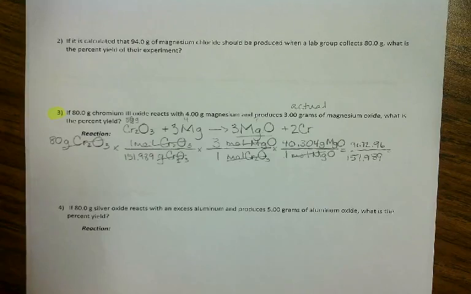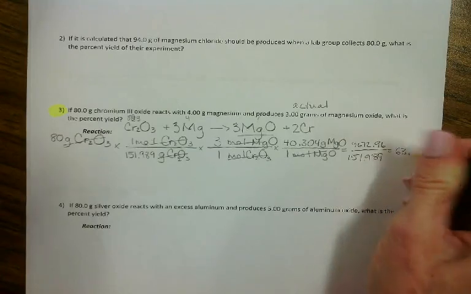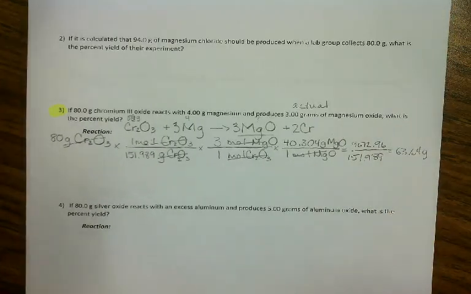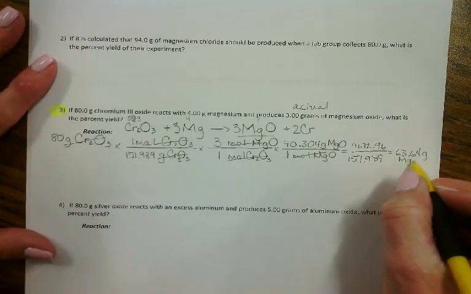Okay, divide numerator by denominator. I get 63.64 grams. Wow, that's a lot of magnesium oxide made.